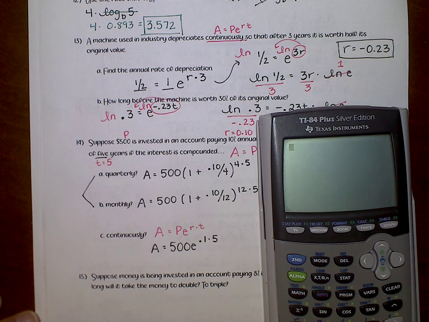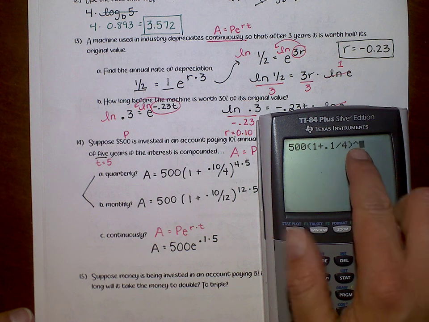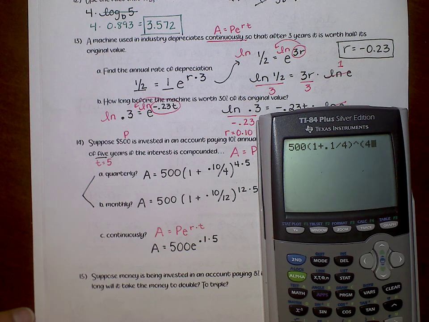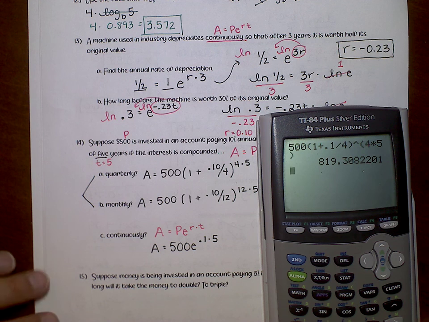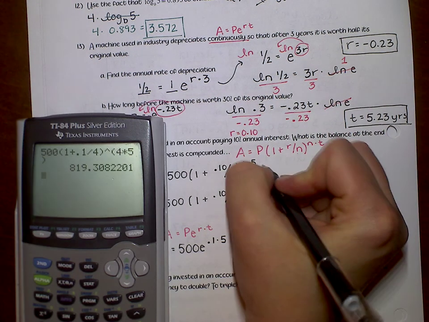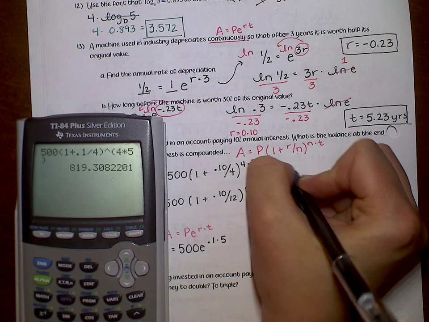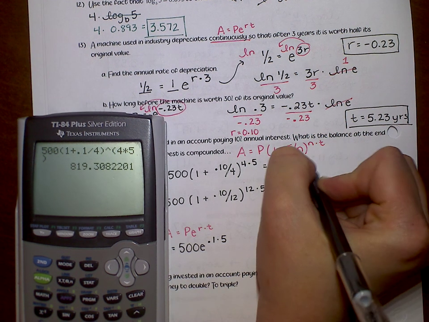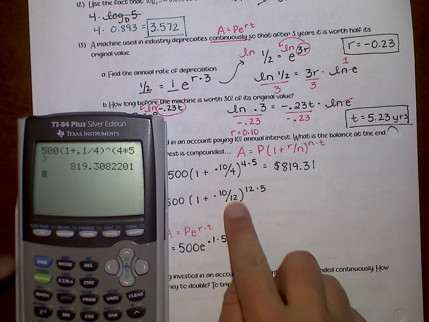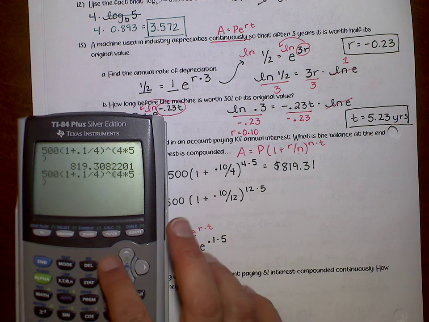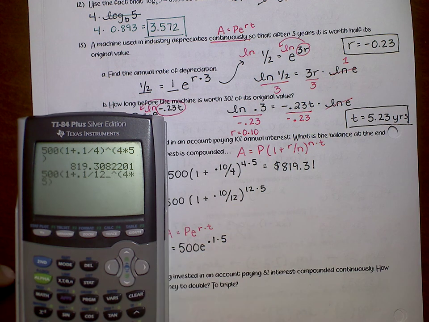They should pretty much go in exactly the way they're written. So 500 times 1 plus 0.1 divided by 4 to the power of, now on this kind of calculator, I'm going to need parentheses around that exponent. On most of the newer calculators, you wouldn't. And so that's $819. Gosh, that grew quite a bit, but 10% interest is pretty high, so I guess that seems reasonable. So this is 819.31. For this next one, the only thing that changed is I did a 12 instead of a 4.